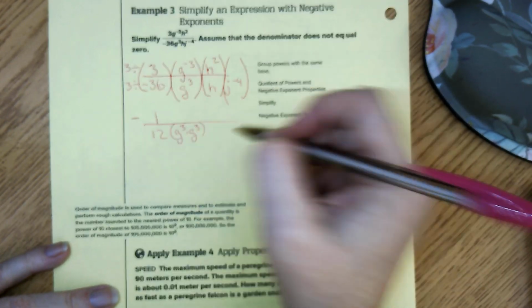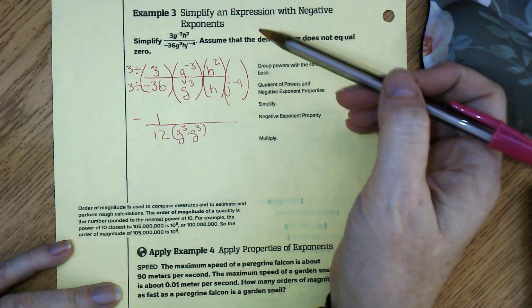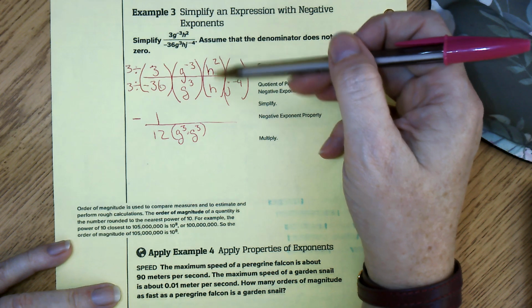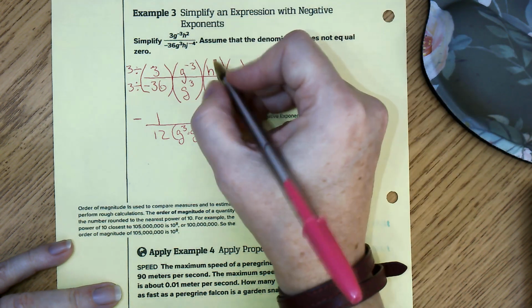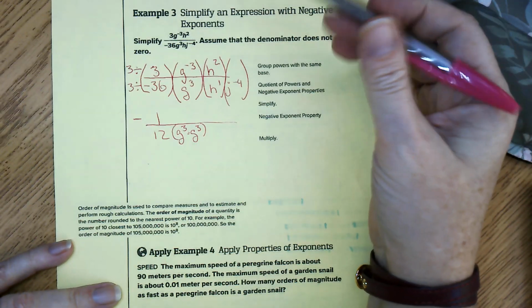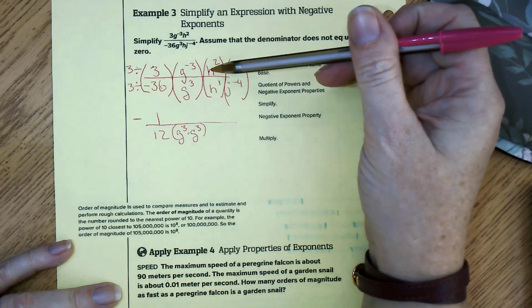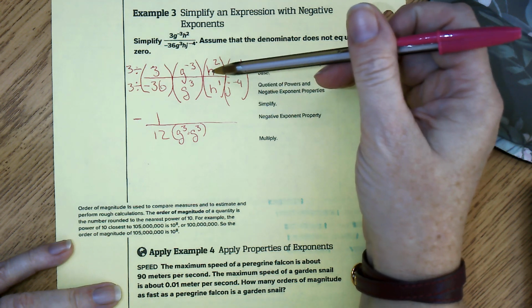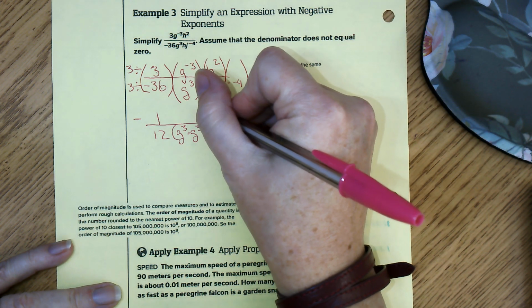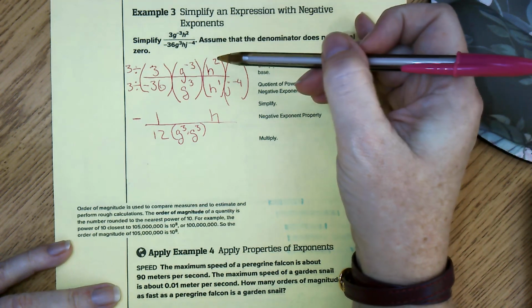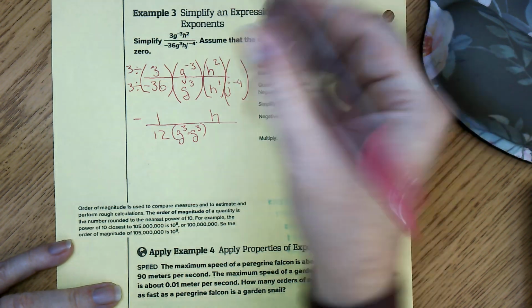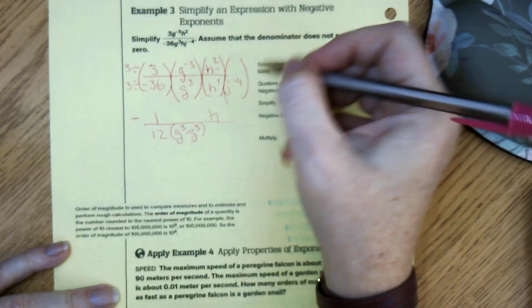We'll deal with that here in a minute. Now the quotient of powers tells you we're going to subtract top down. And where's it going to end up? Well, who has the most exponents? It's the top. So the top gets your h, and 2 minus 1, because you subtract top down, is 1.